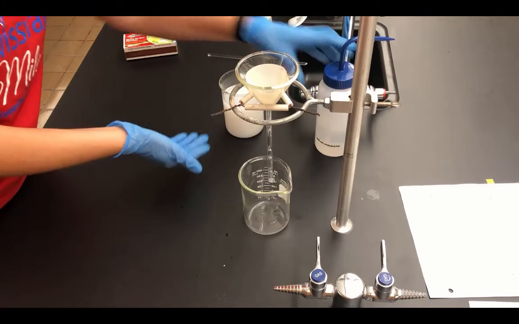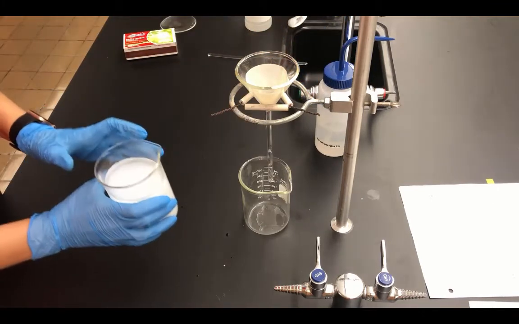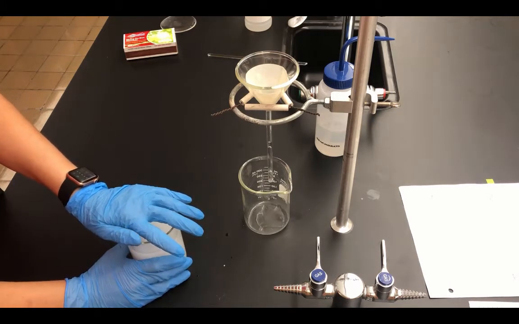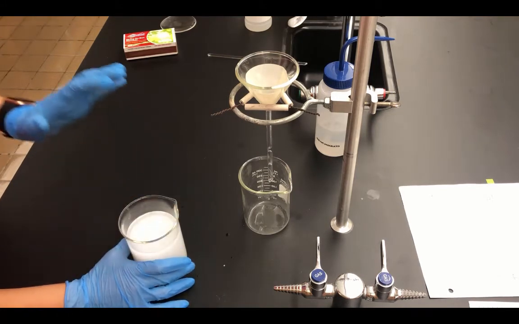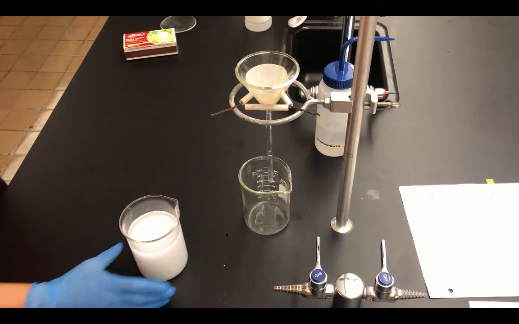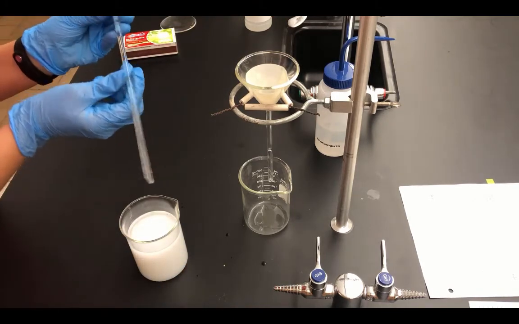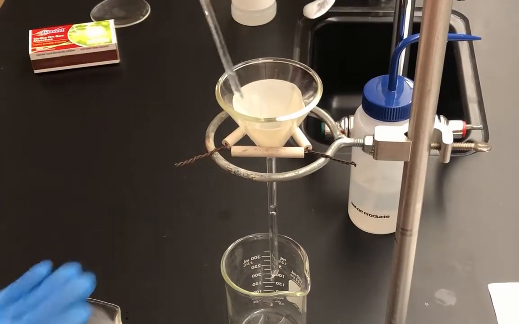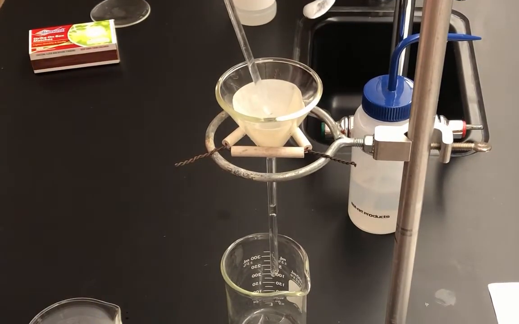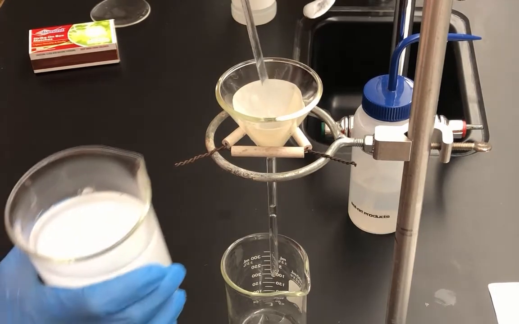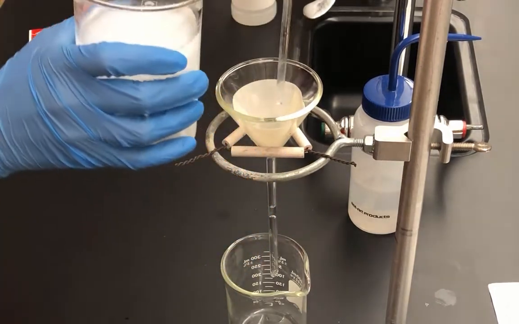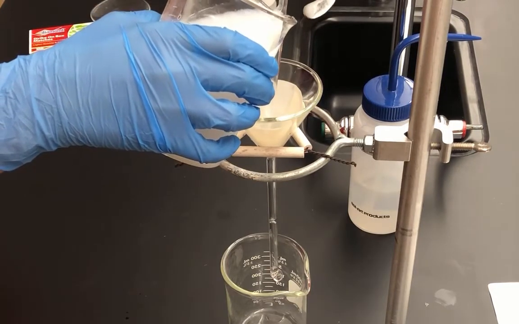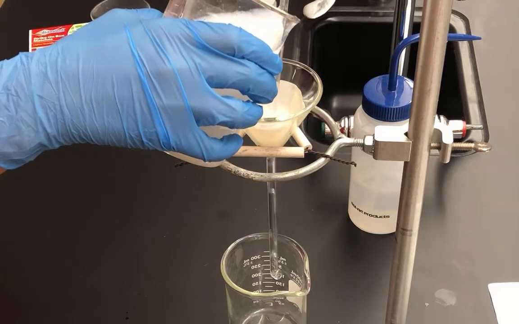So once our precipitate has settled, we're going to go ahead and filter. To filter, we always want to use a stirring rod. Now you want to be careful that you're not pressing too hard into the paper, because you don't want to poke a hole. If you poke a hole, you're going to have to do it all over again. And so we're going to take the edge of the beaker, the lip of the beaker, and pour down the stirring rod.